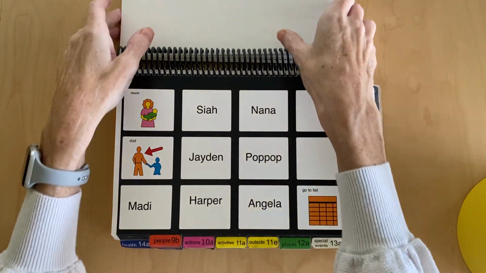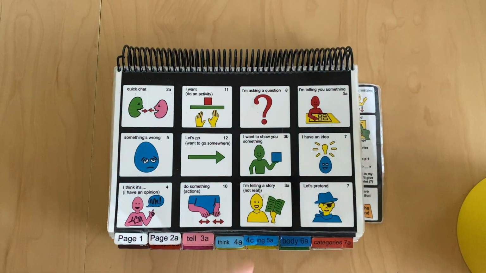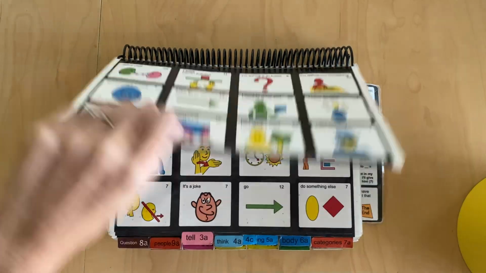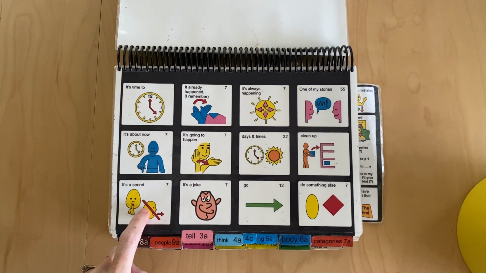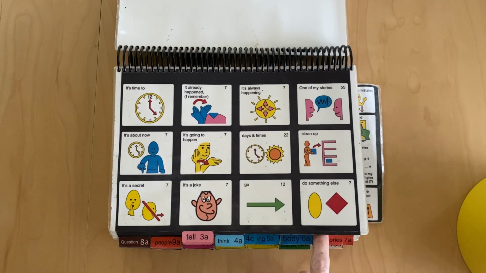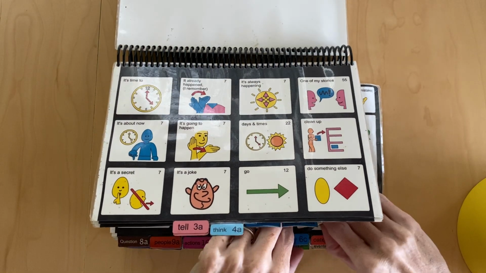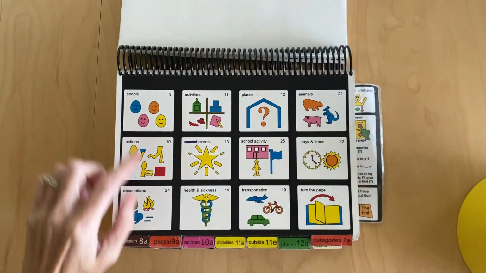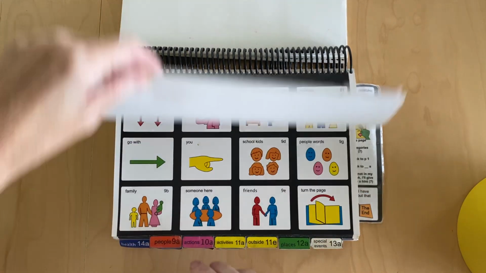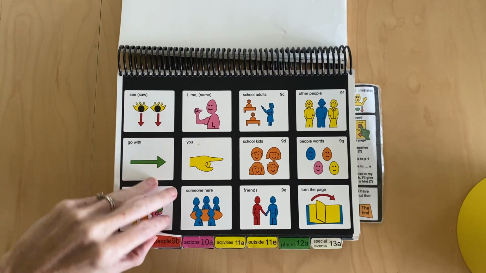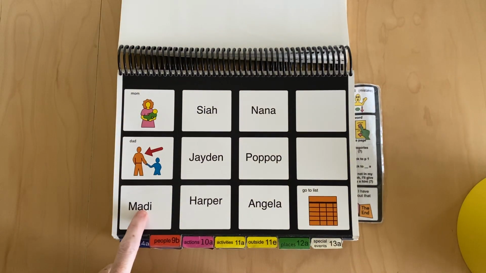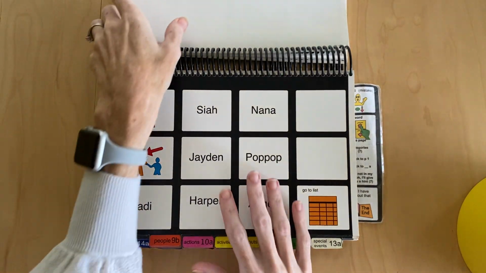Or we can go back. I'm telling you something. Maybe it's a secret. It's a secret about Madison. Same route, takes me back to categories. People in my family. Maddie, it's a secret about Maddie.